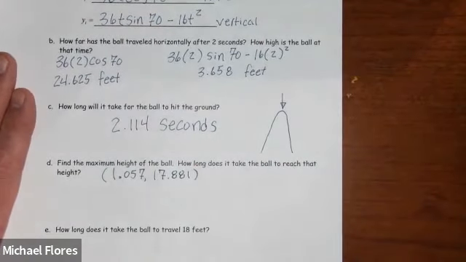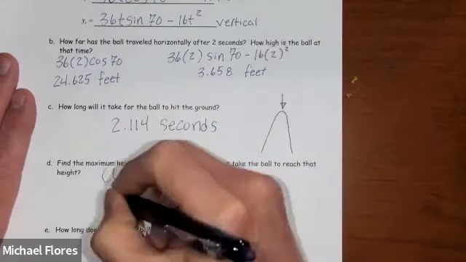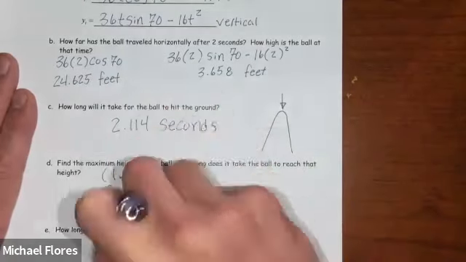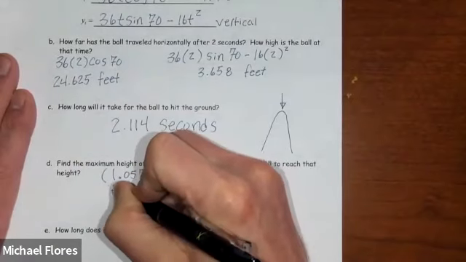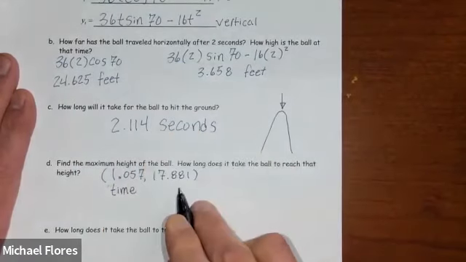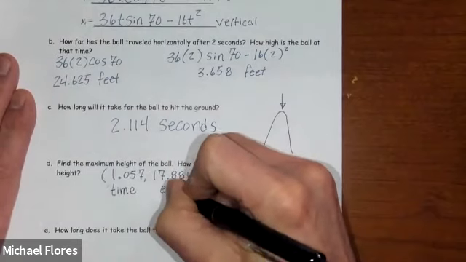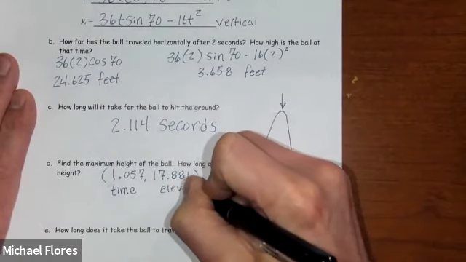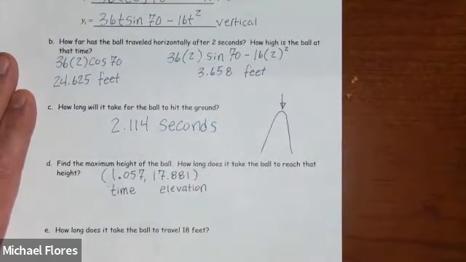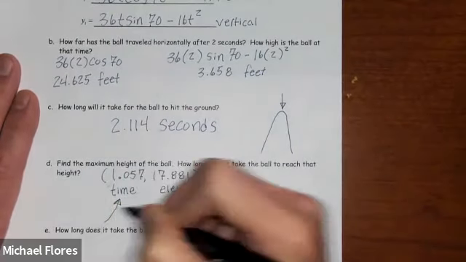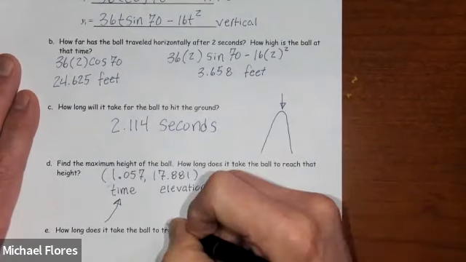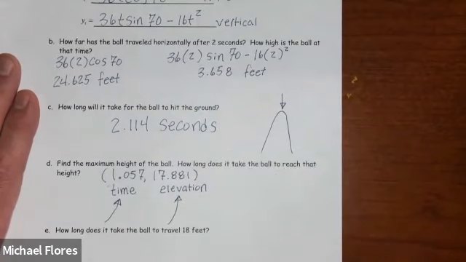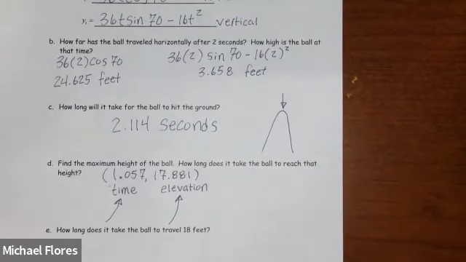Now we have our vertex here. Your x value, that's time. I was about to put seconds, but I'm just going to put time. And your y value represents elevation. So how long does it take the ball to reach that height? Right there, 1.05 seconds. What is the maximum height of the ball? Right there, 17.881 feet.